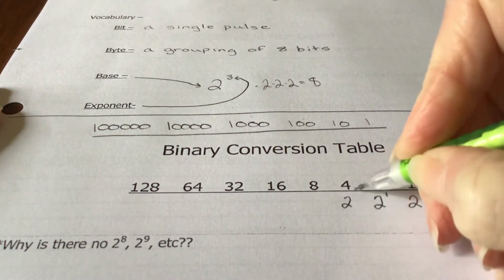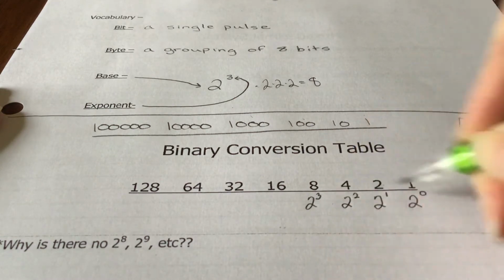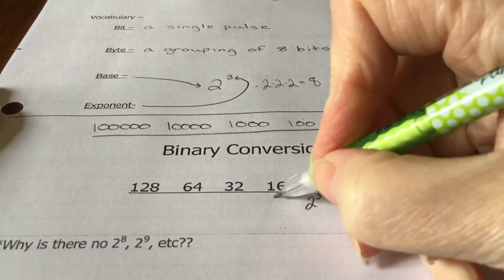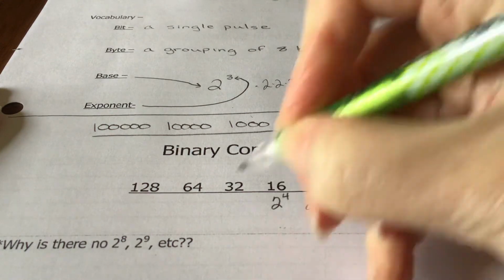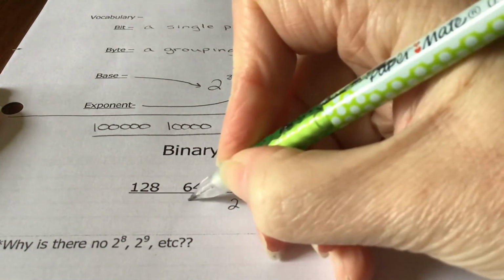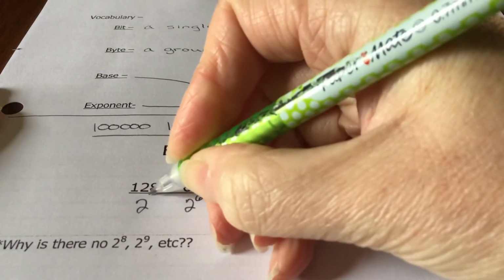This is 2 to the second. 2 to the third. It's always 2 because that's how many different characters there are. There's only 2 characters in the binary system. And then the exponents come from the position in the byte.